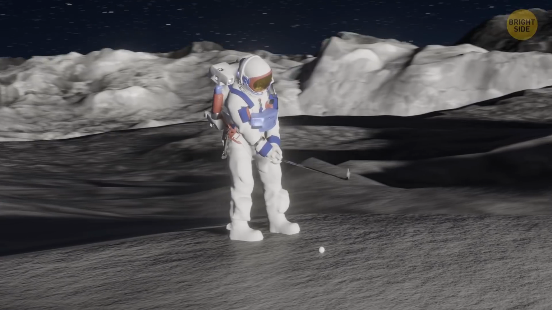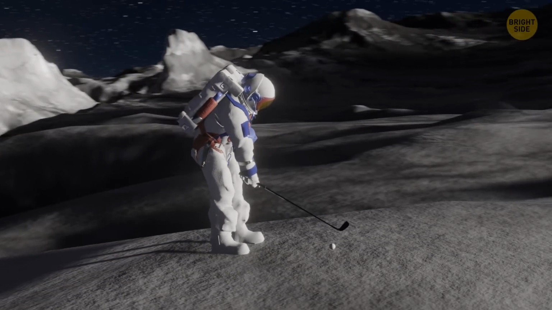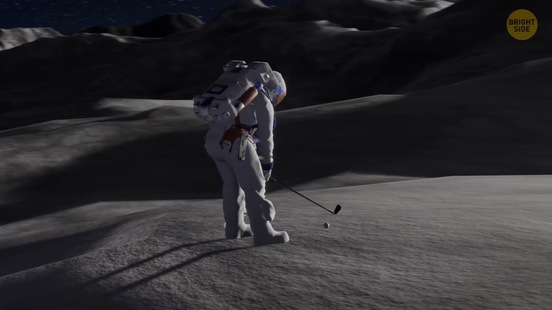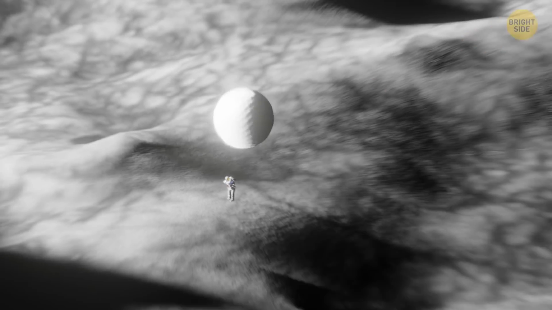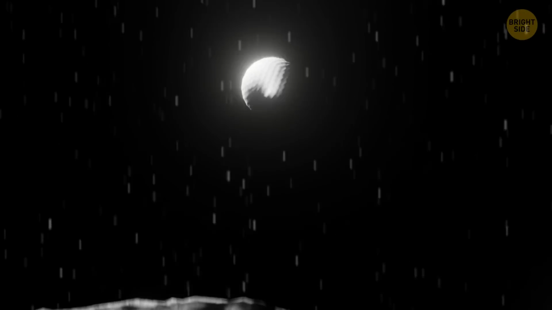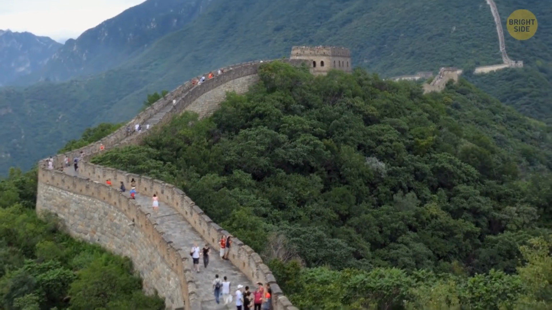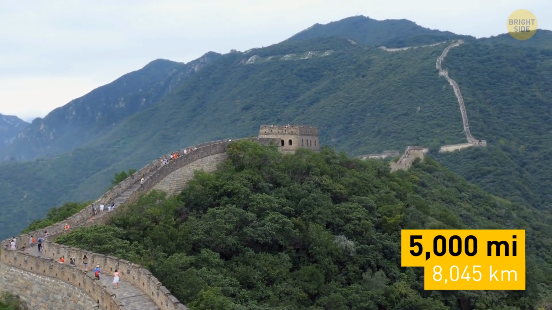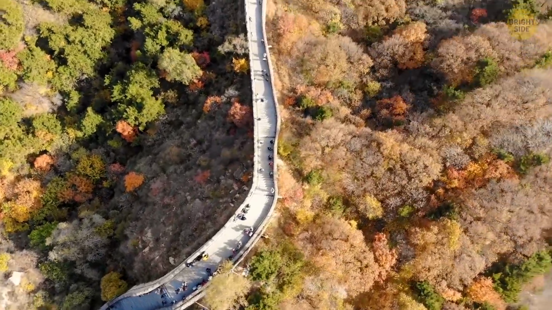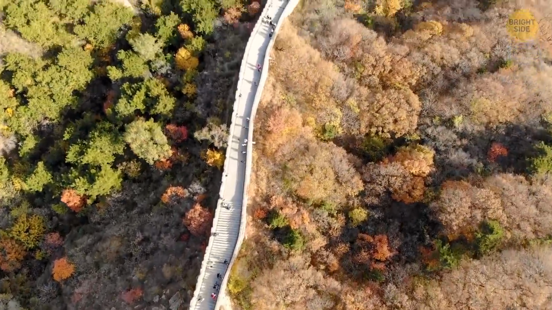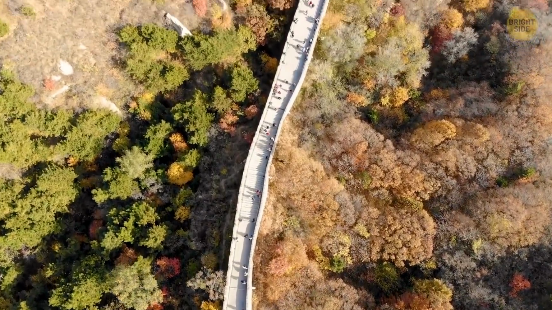The only sport someone played on the moon was golf. In 1971, an astronaut went to the moon and hit 2 golf balls, sending them flying through the low-gravity atmosphere on the lunar surface. The Great Wall of China is 5,000 miles long, so it would take you about 18 months to walk its length. Contrary to popular belief, you can't see it from space with your bare eyes.